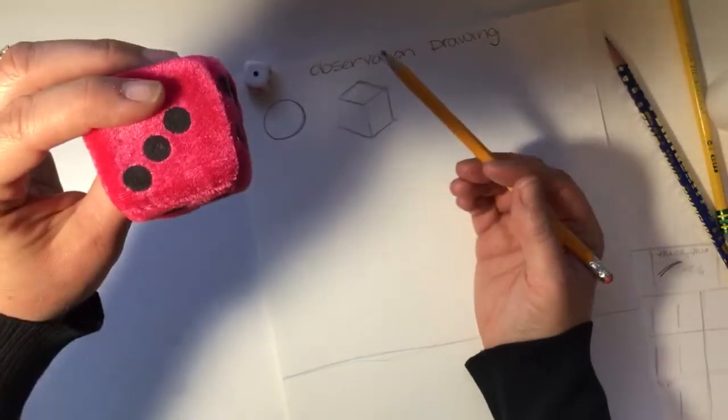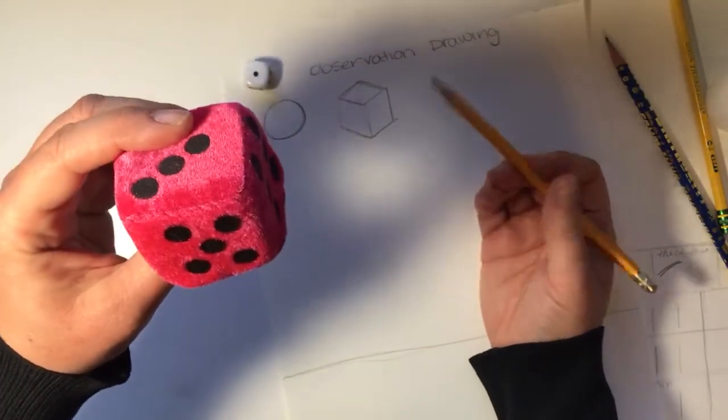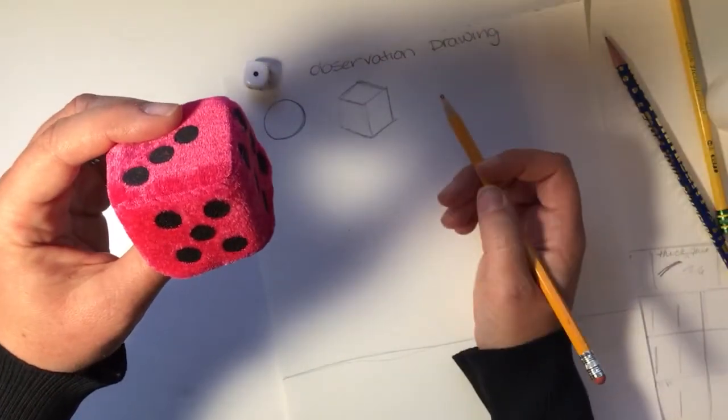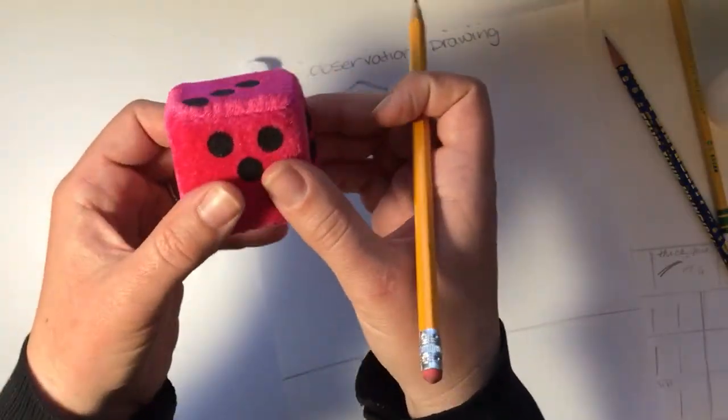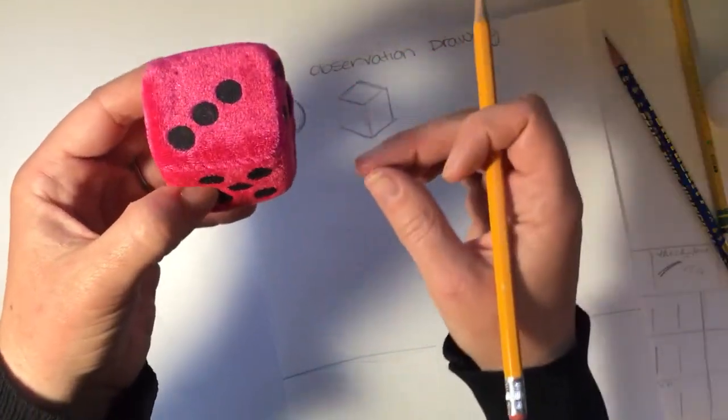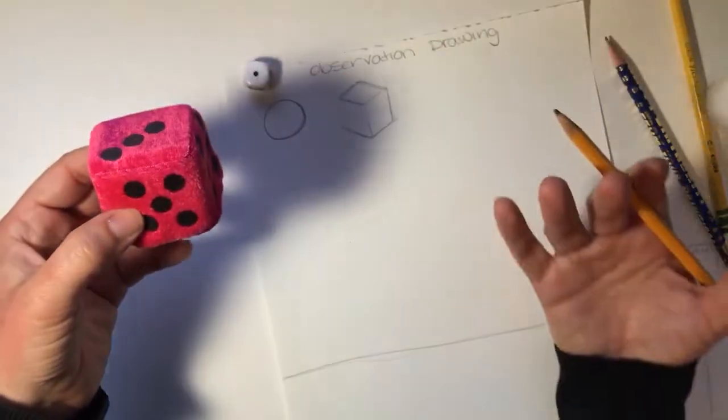Well, I know it's fat. Don't draw what you think you see. Draw what you really see, okay? If it's small, you make it small. If you see a wide side, you make it wide.